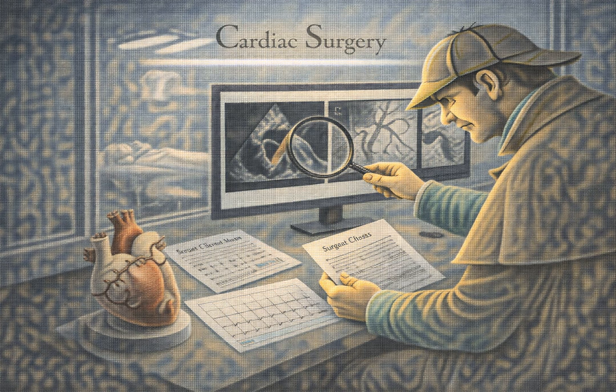Yes, the highest risk patients. But the technology and the data have gotten so good that its use is expanding rapidly, even to intermediate risk patients. It's becoming the new standard of care for many elderly patients.